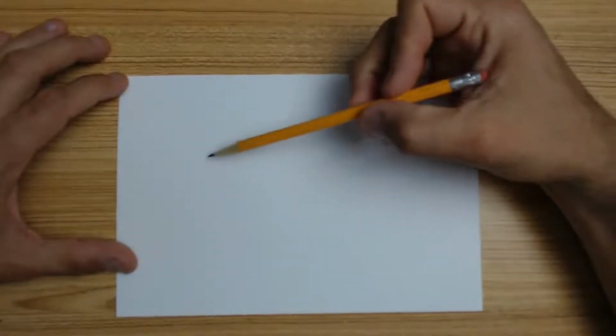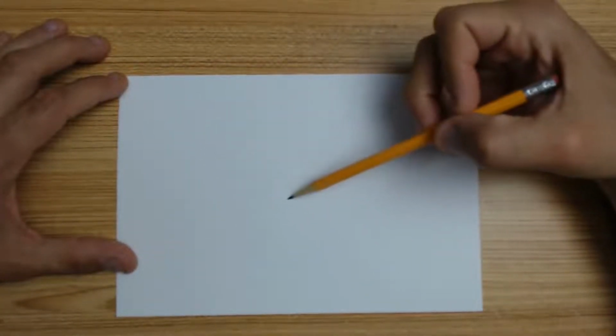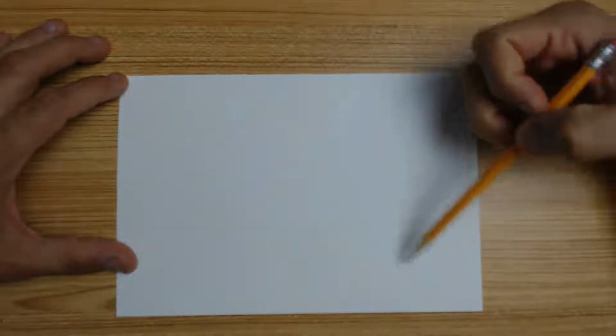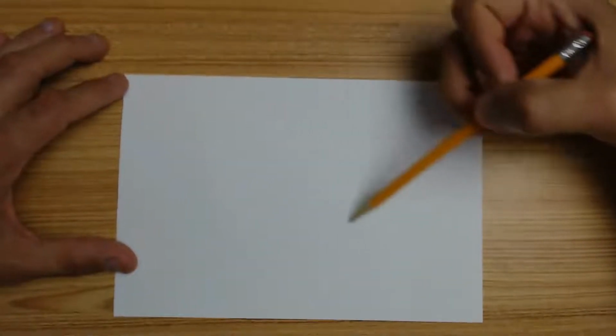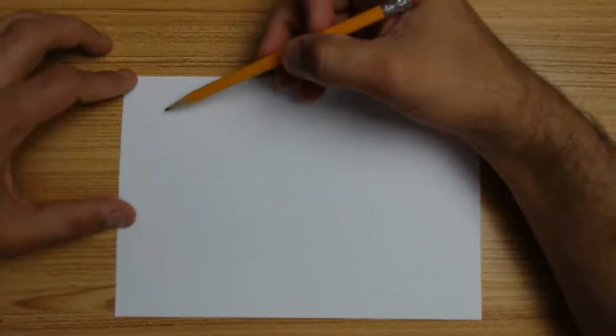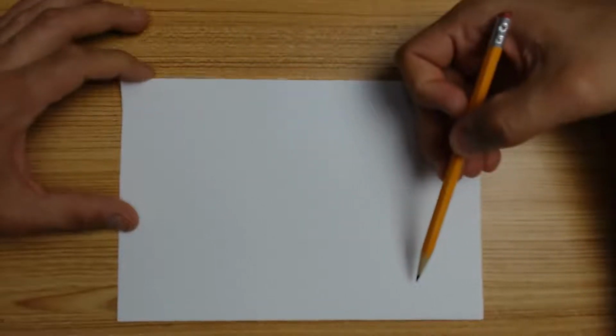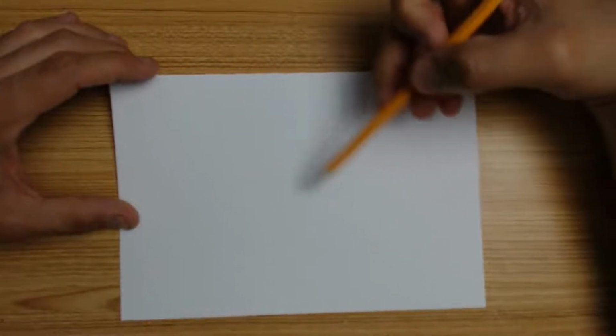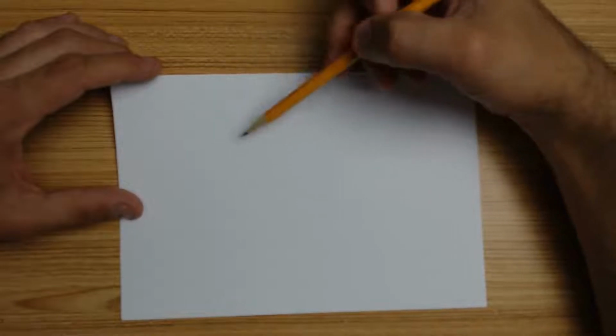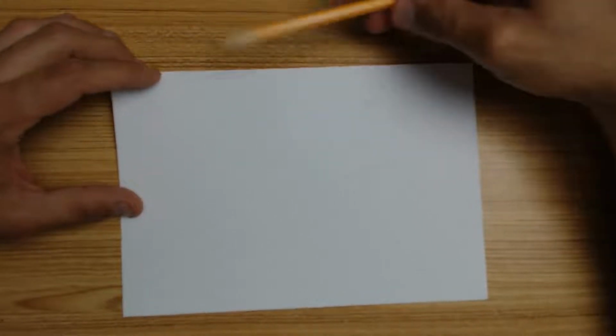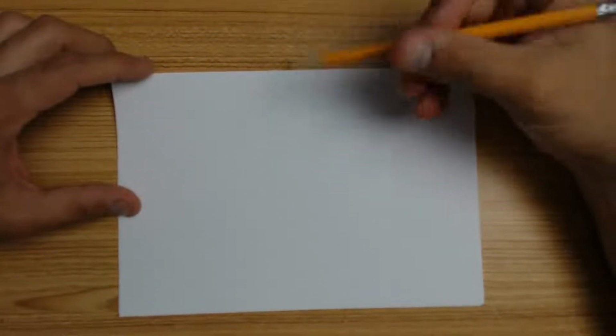If I put something here, here, and here, we know there's a line diagonal going through it. But I do not have to draw the diagonal line to point that out in the drawing, right? It's subtle. So this is how the rule of thirds works.